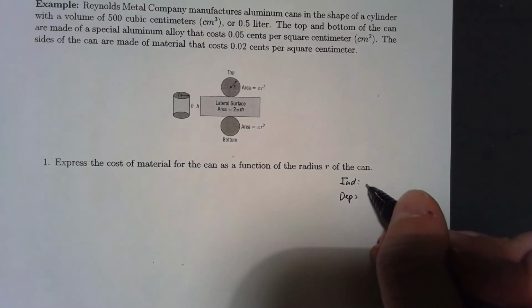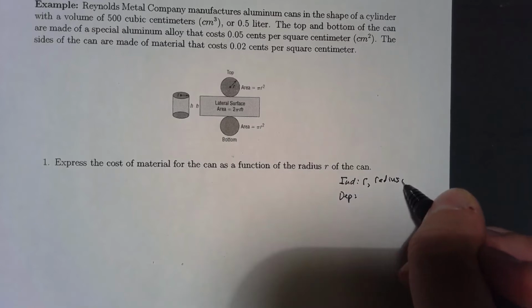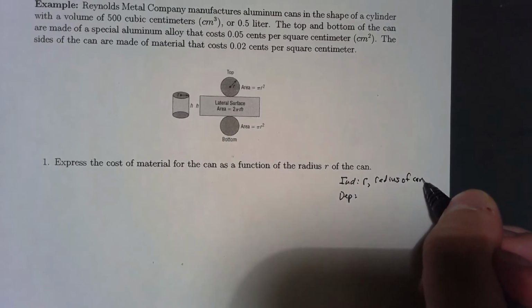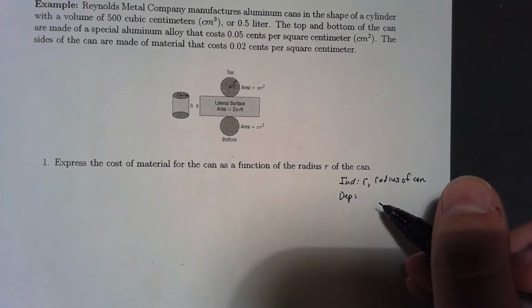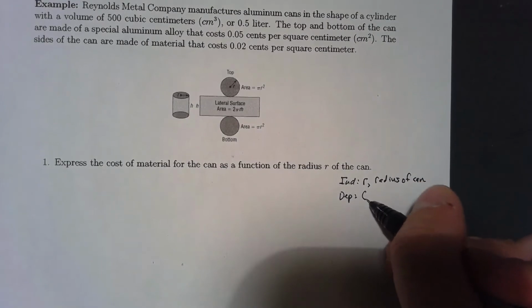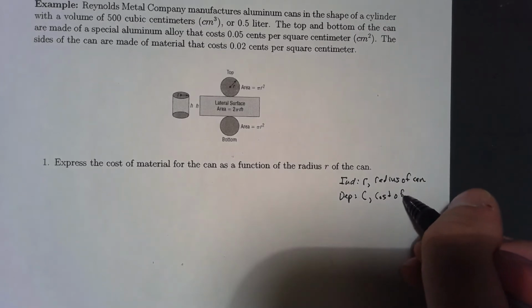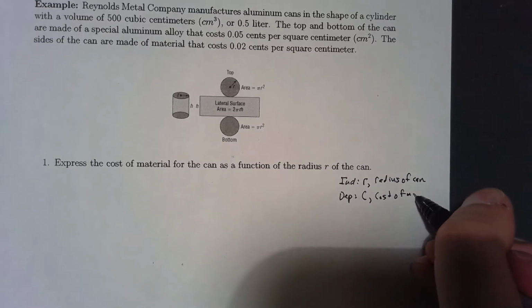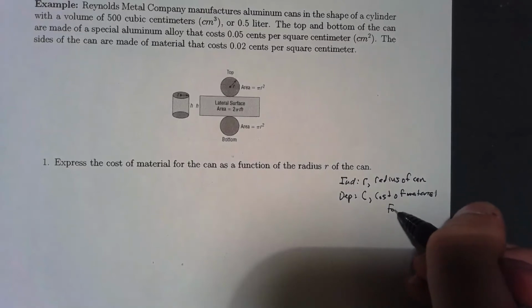My independent variable is going to be r, which is the radius of the can. And the dependent variable is the cost function, so we could call that C. That's the cost of material for the can.